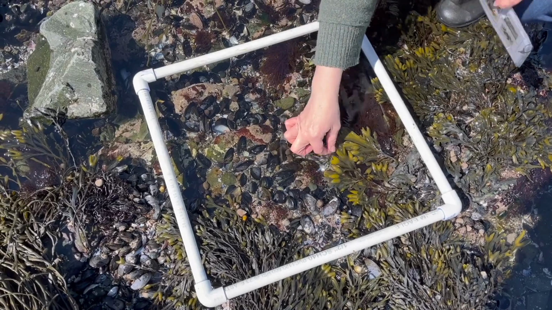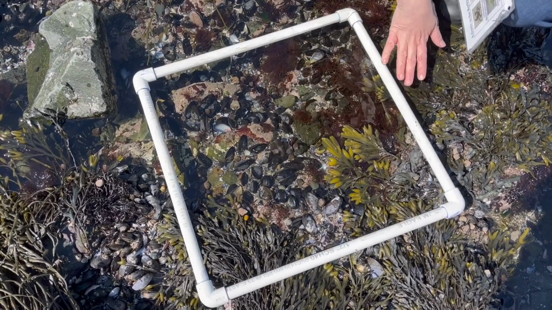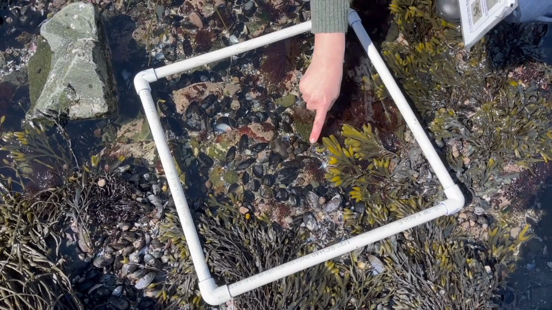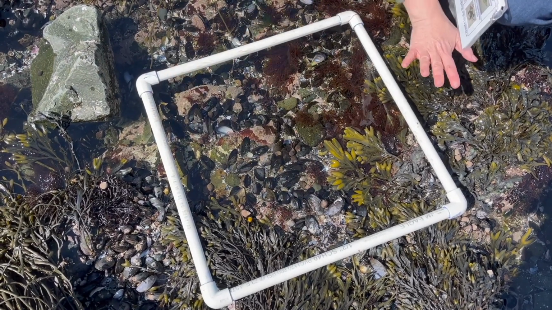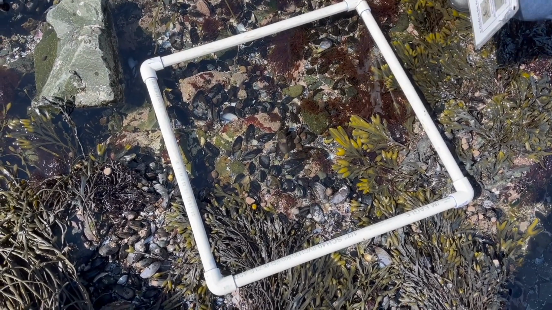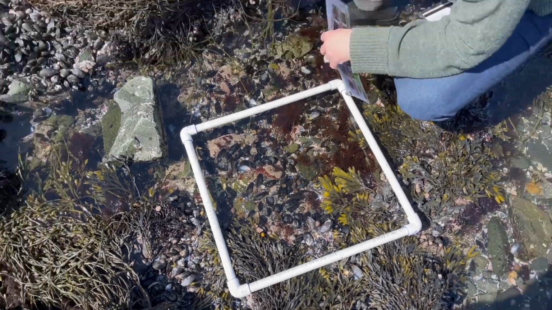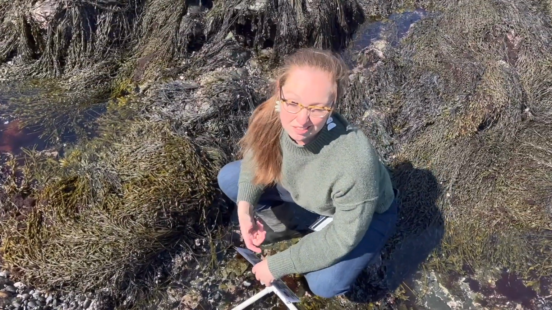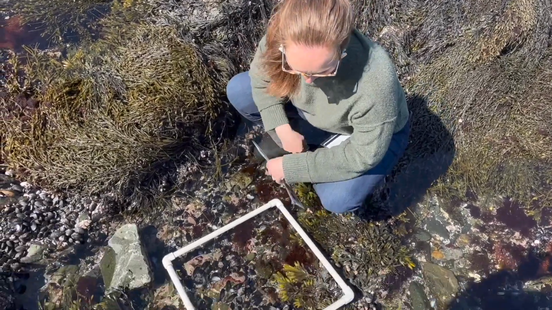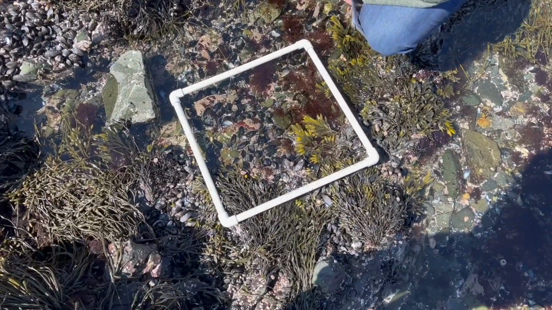So we're going to look at the rockweed and say, I would say that it's about 10% of this total quadrat is covered in rockweed. Okay, so then we're going to write 10%. I'm in the low intertidal right now, and so we are going to be writing this in the column that says low intertidal. So we're going to write 10% rockweed.